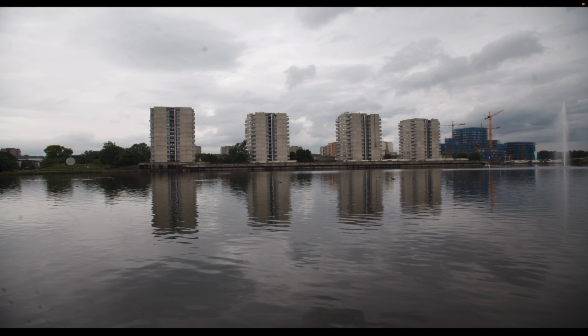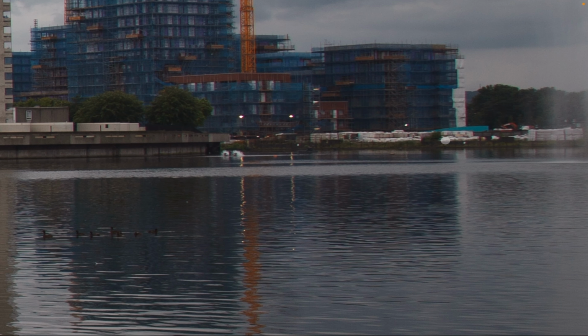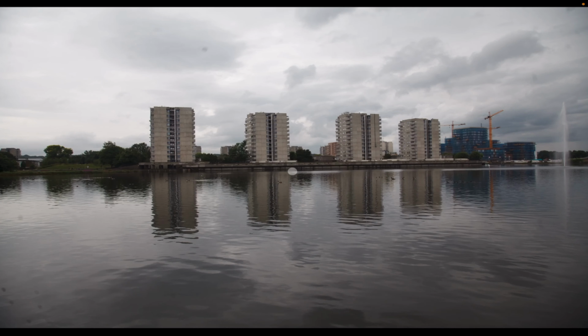So I would definitely go in and manually edit that, especially some of this stuff over here. Look at all this modern 21st century stuff, and then we've just got these 4 buildings that are just sat there from like the 1970s, 1980s.